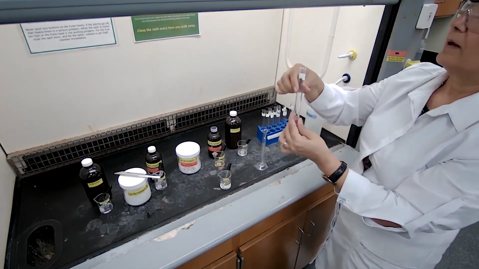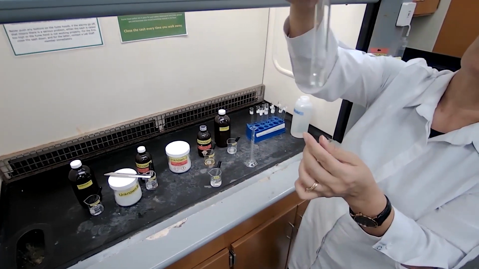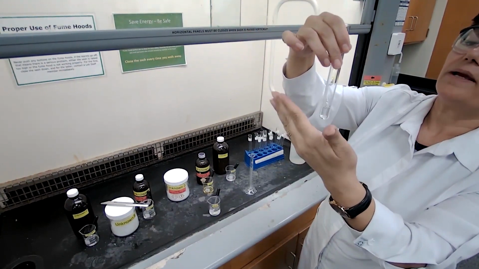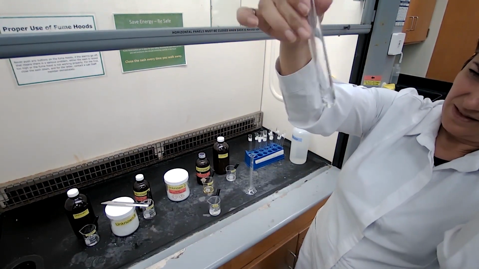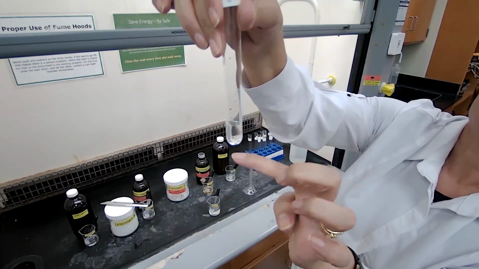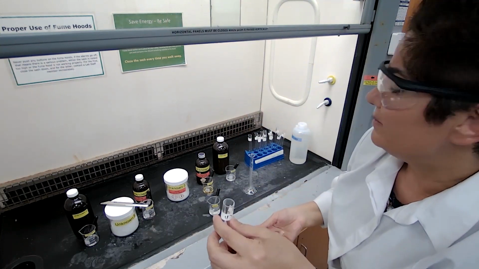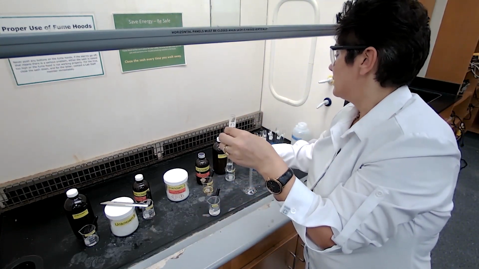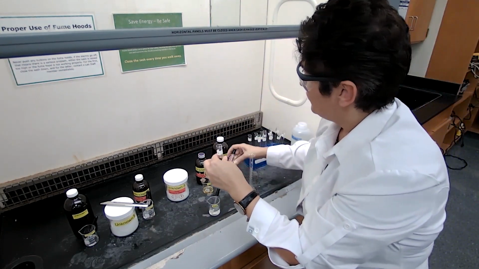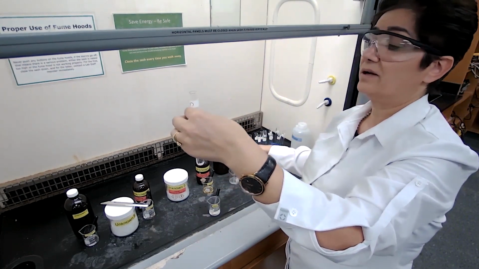Okay, going to start with unknown 1 in water. It might look like 1 layer, but when you mix it, you see droplets of oil coming down into the liquid and going up, and I can add more drops to make the layer thicker for you to see.